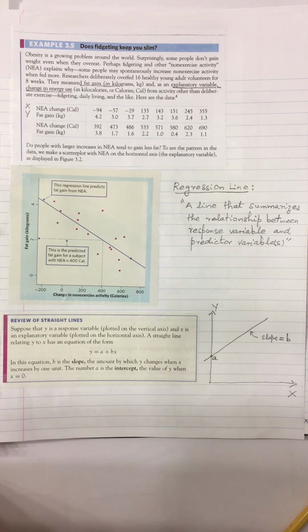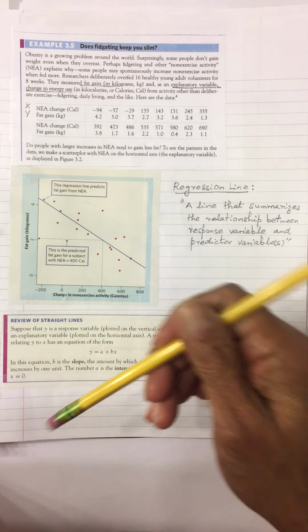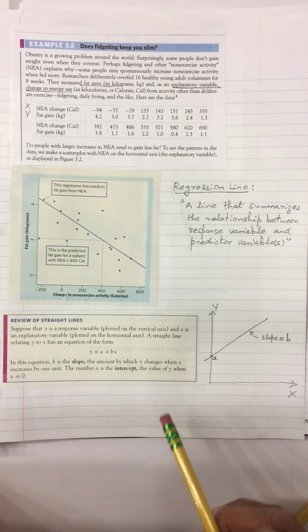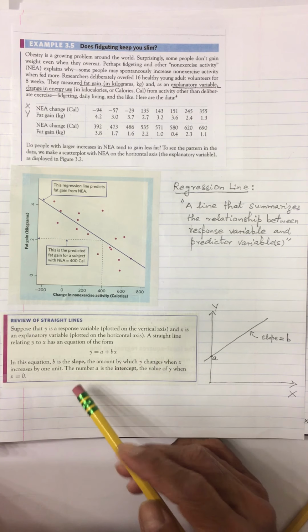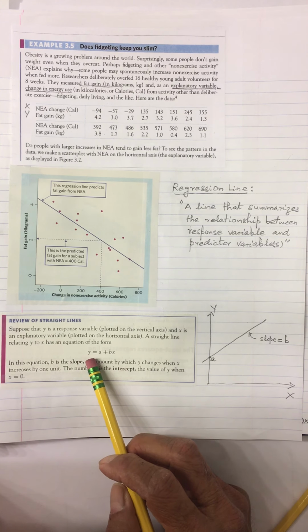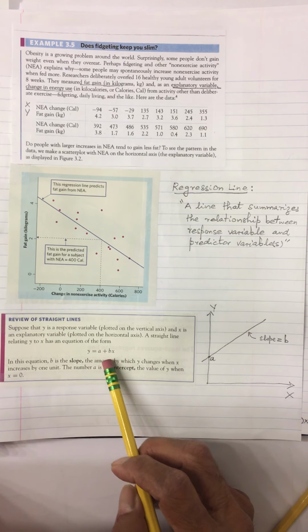Since we are going to look into straight lines, I'm sure you have seen the properties of a straight line in your prerequisite class.